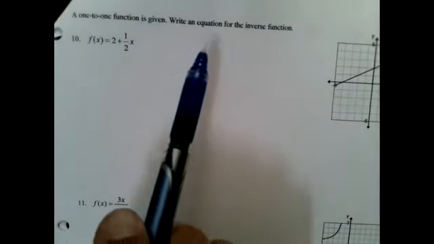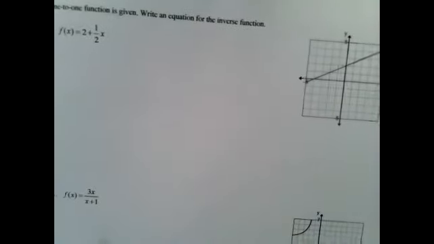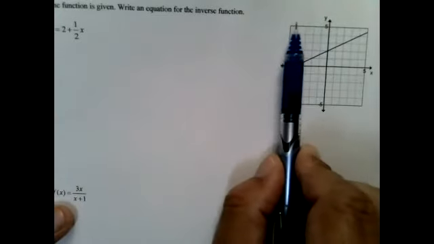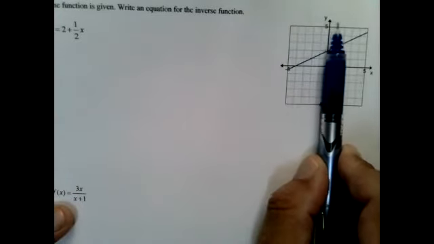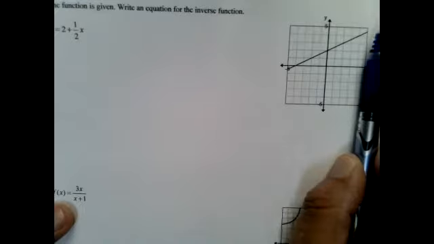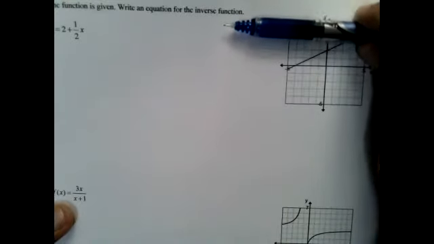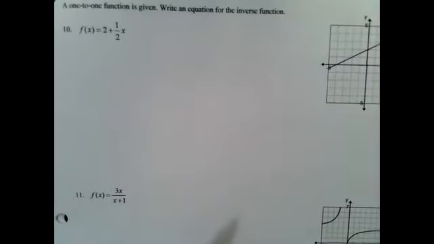Start to take a look at the graph. A 1-to-1 function is given. Write an equation for the inverse. Yes, I know that it is 1-to-1. It passes my vertical line test, so it's a function. It passes my horizontal line test, so it is in fact 1-to-1. What is the inverse function?